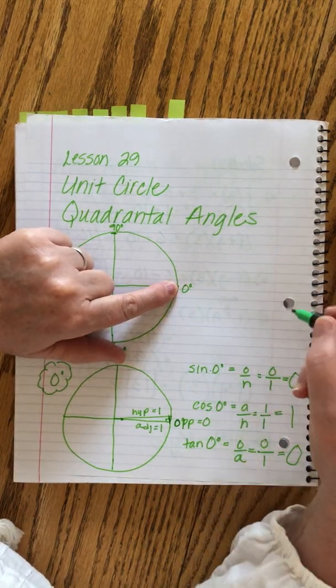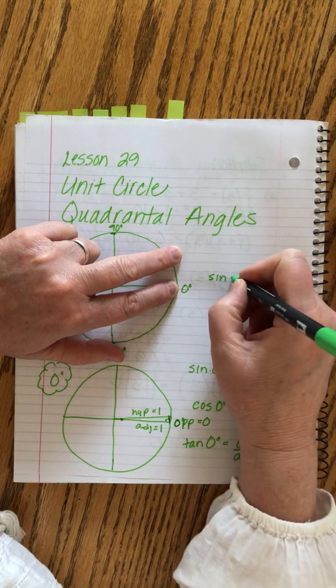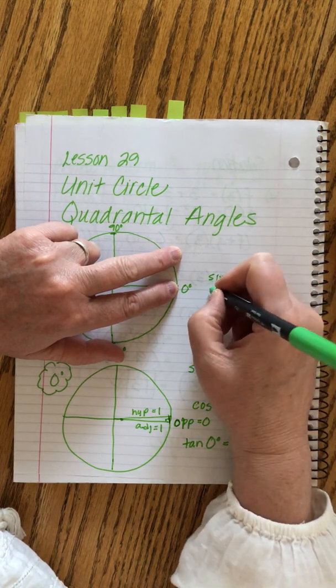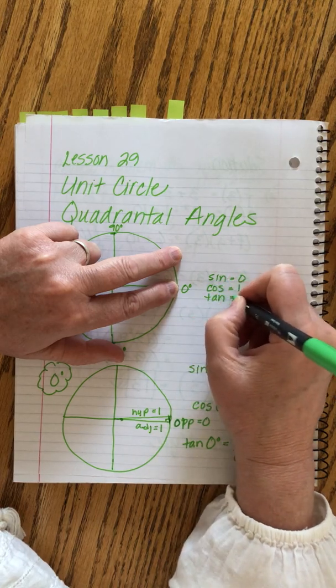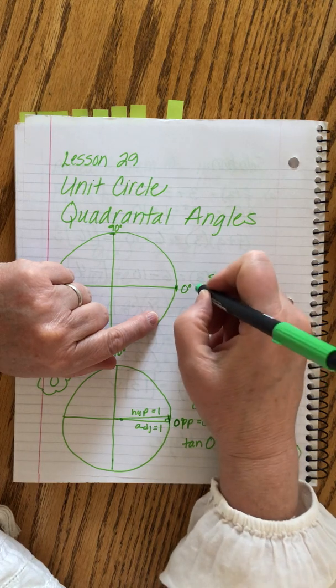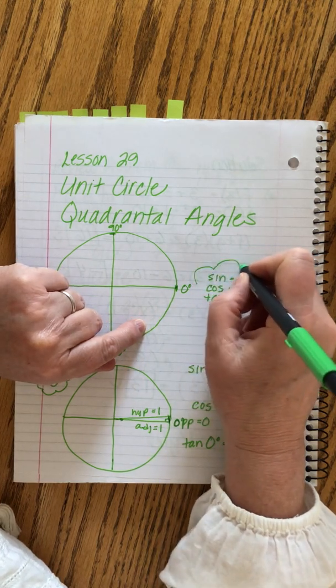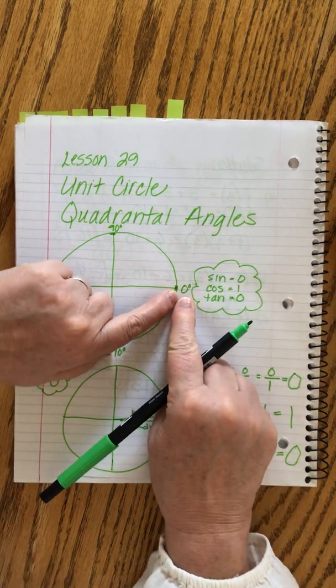So we'll start with 0 degrees, and we'll write sine is 0, cosine is 1, tangent is also 0. Okay, so these are the values of the 3 basic trig functions at 0 degrees.